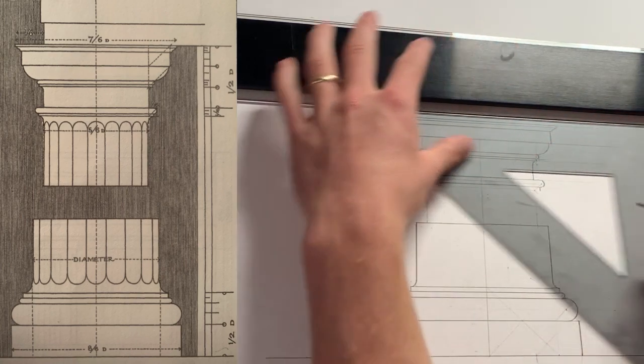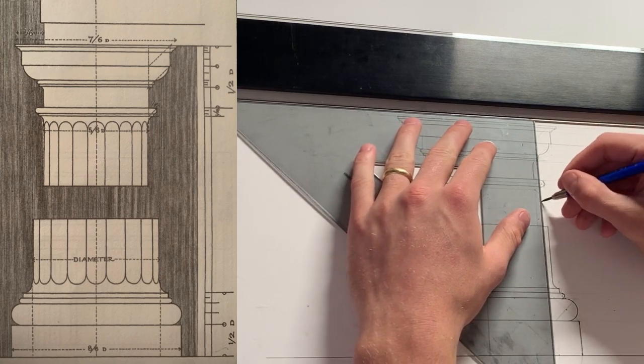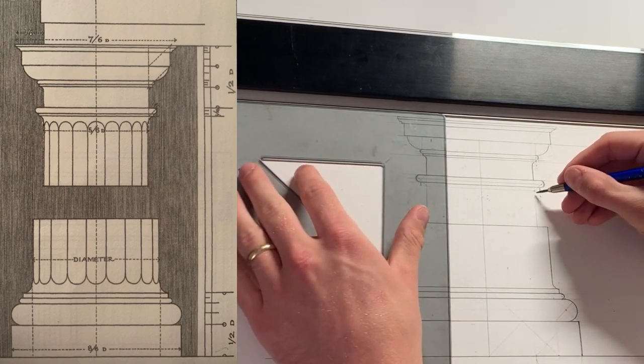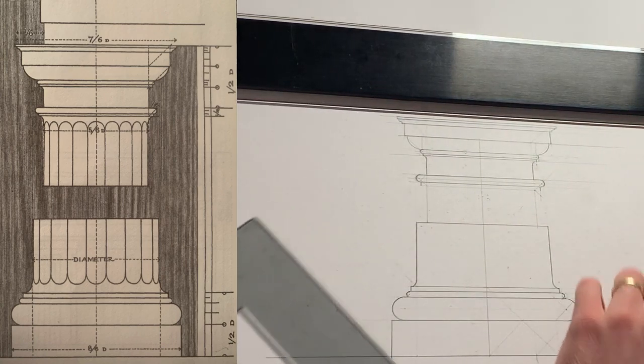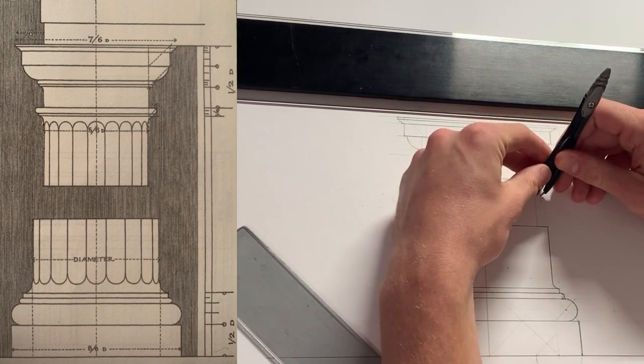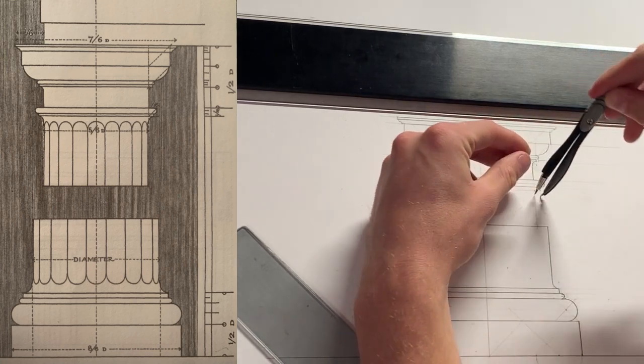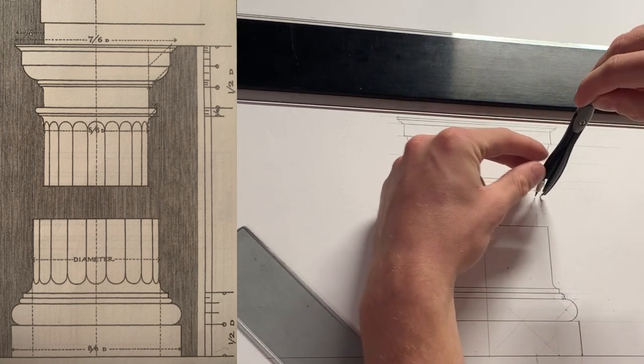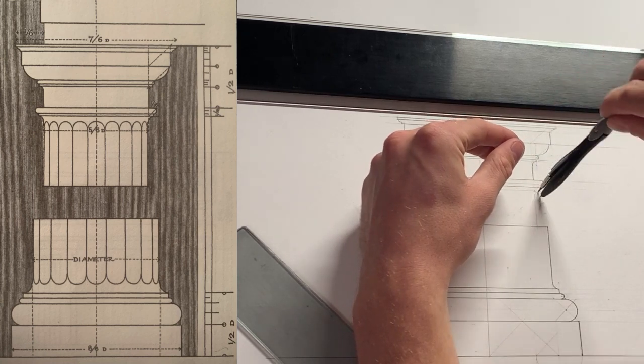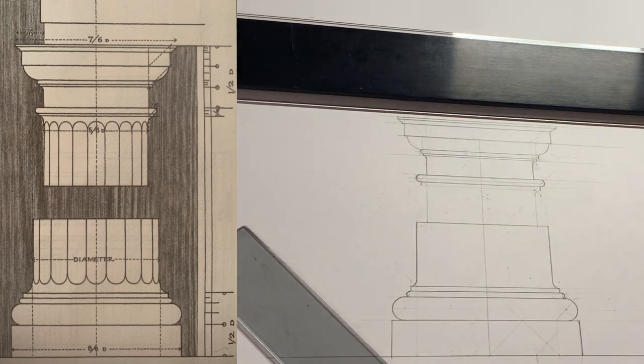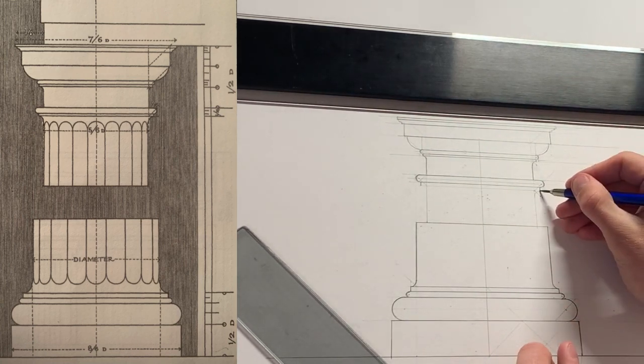45°. Continue this line straight down. That's your compass point. And you draw your quarter circle. And there you have it. Your conge.